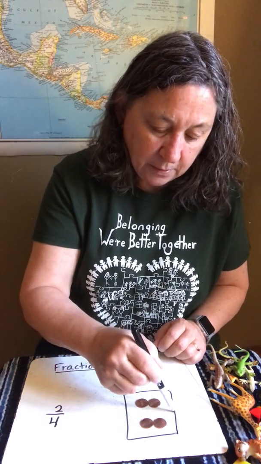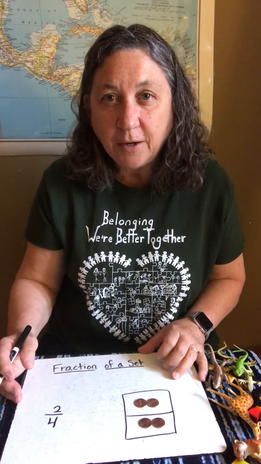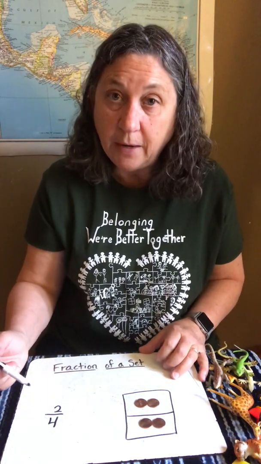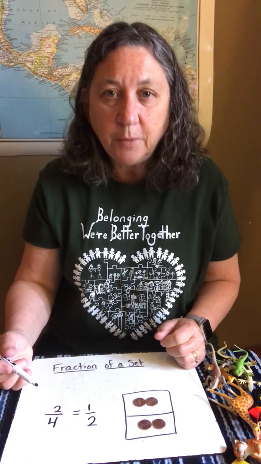Now, we talked about this already. If I make this into a shape like this, what fraction of the pennies are heads? Well, 2 out of 4, right? But also 1/2. 1/2 of the pennies are heads. You can see that this is split in half. So 2/4 is another way of saying 1/2. Those are called equivalent, and they're pretty cool. So let's shake them one more time, see what happens.